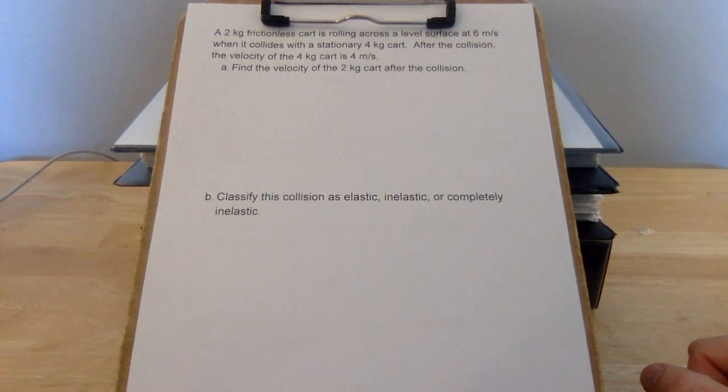it collides with another stationary 4 kilogram cart, and after the collision, the 4 kilogram cart is moving at 4 meters per second. First thing we want to do is find the velocity of the 2 kilogram cart after the collision, and then we will figure out if this collision was elastic, inelastic, or completely inelastic.